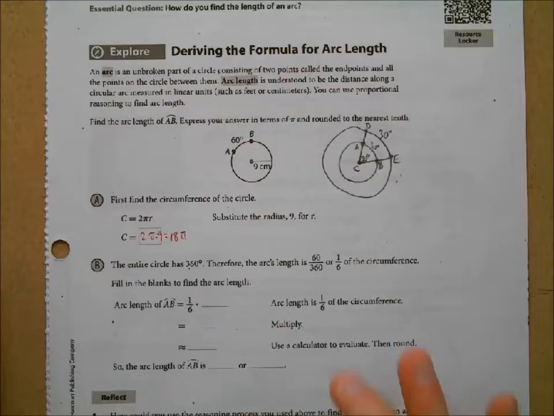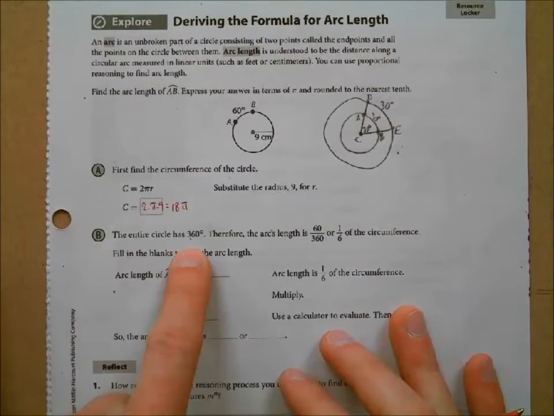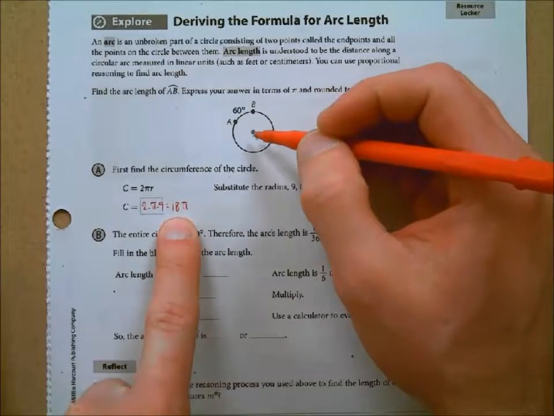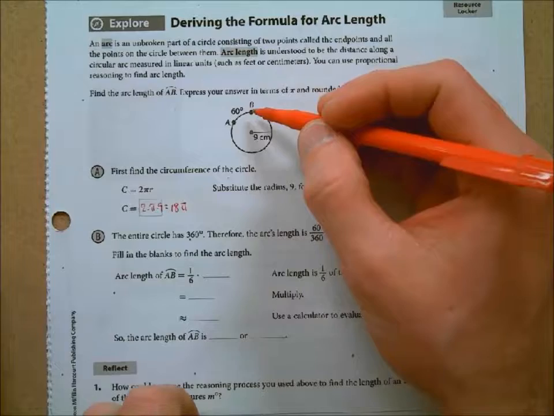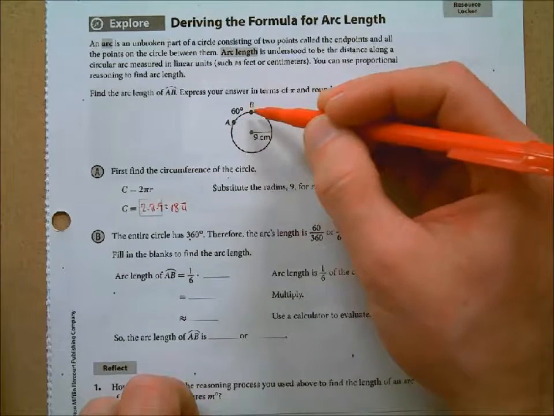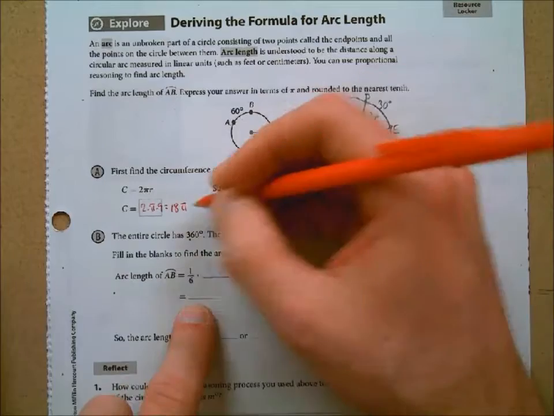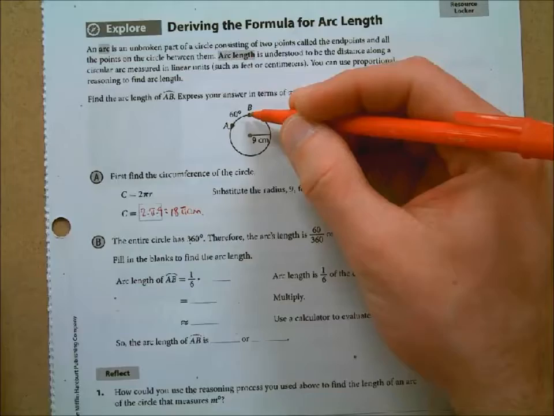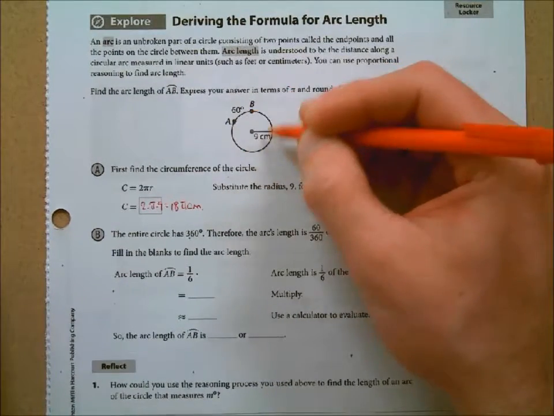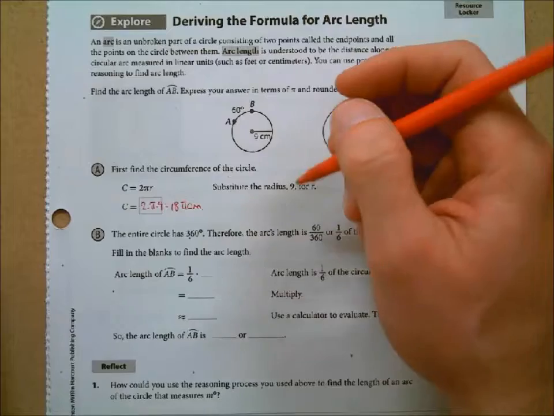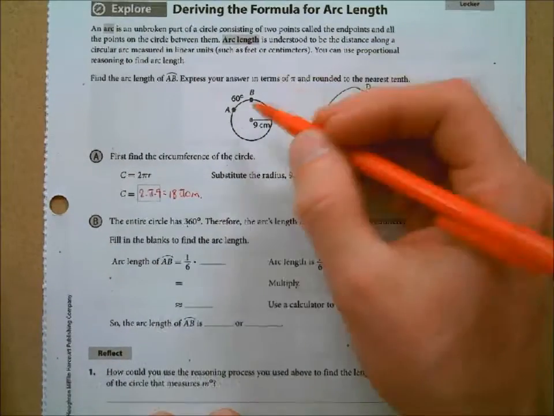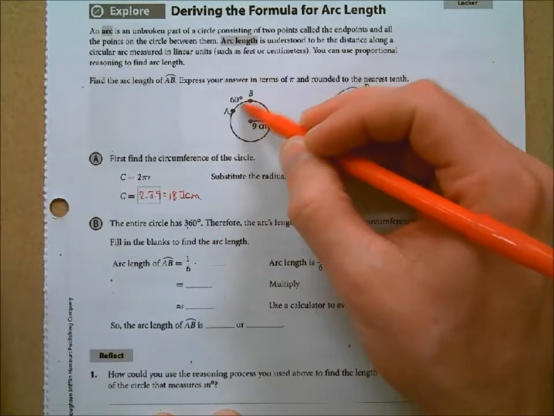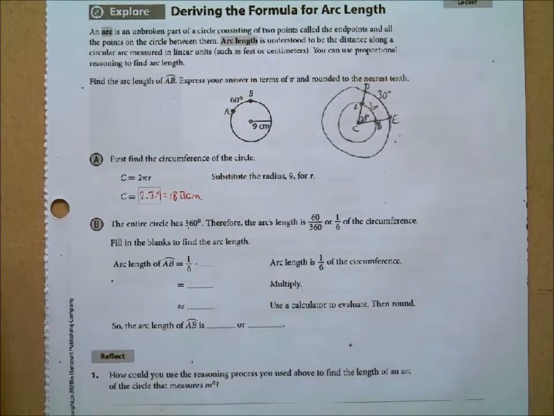Now for letter B, the entire circle has 360 degrees. One way we could talk about going around the entire circle is saying 18 pi, one full trip around the circle. It would take 18 pi centimeters to go around the full outside of the circle, but how many degrees would it take to go around the circle? 360, exactly right. We're not interested in going the whole way around the circle here. We're interested in going only 60 degrees.